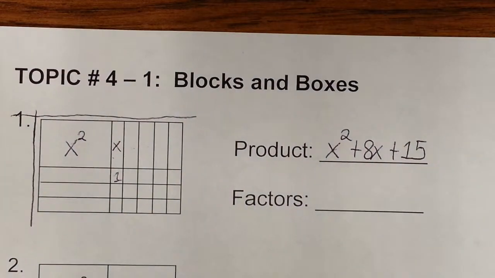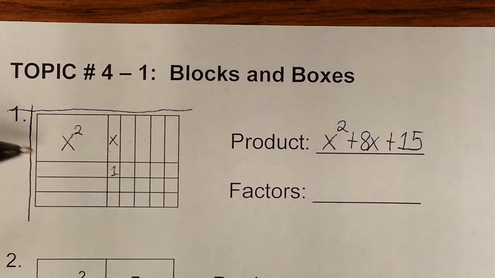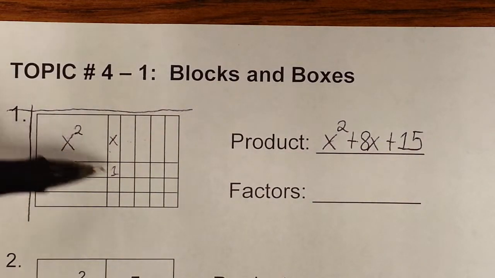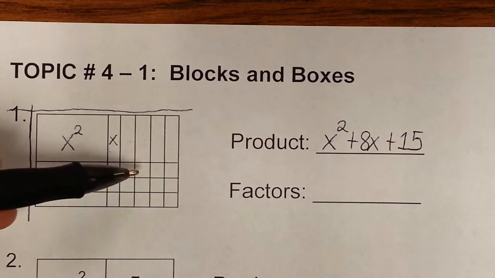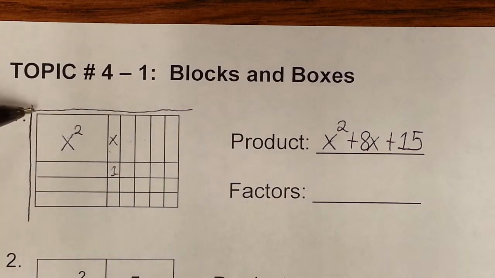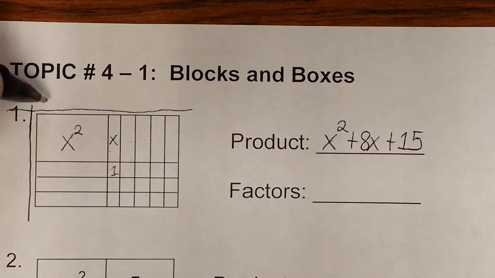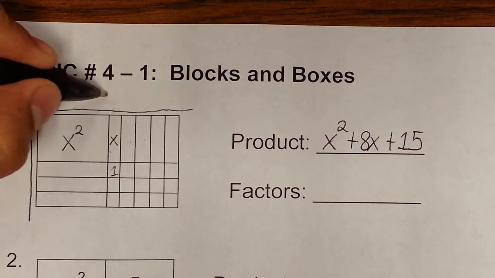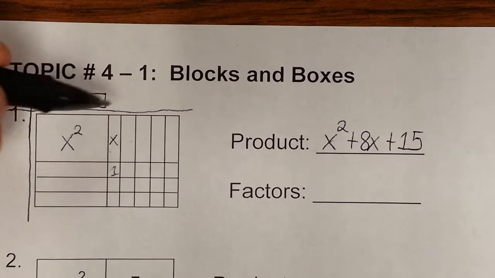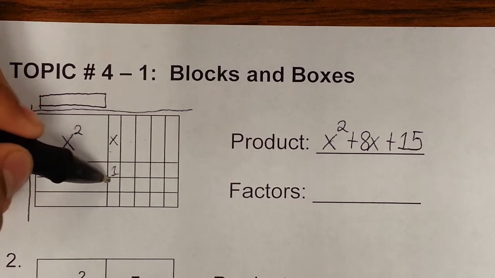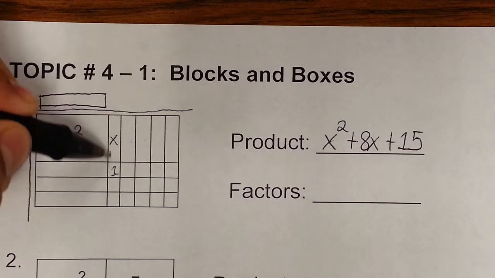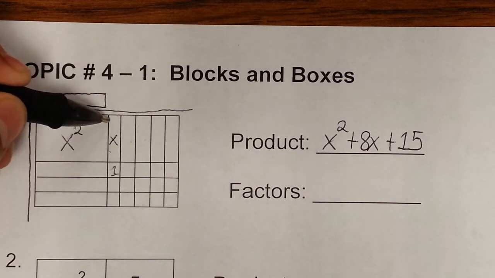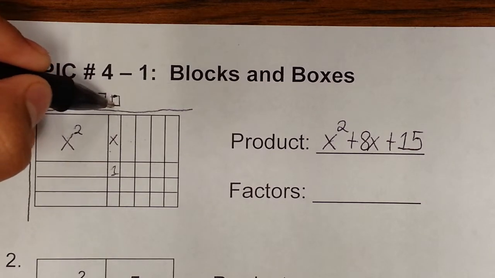In order to find the factors of this product, we need to think of this as an area. Think of it as a rectangle. In order to get the area of a rectangle, we multiply its length times its width. In this case, this length right here would be an x. An x times an x would give us an x squared, so this top length right here would be an x. So we'll represent that with an x piece. This length right here is the same length as this unit square. This side length right here would be an x, but this length right here is a 1. We'll represent that with a 1 block.